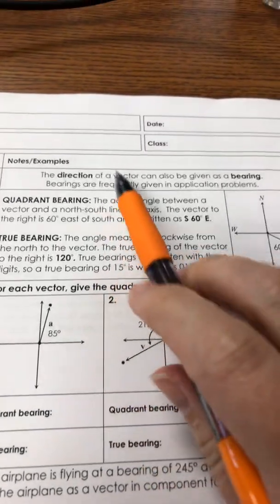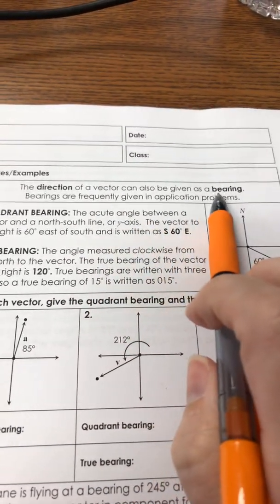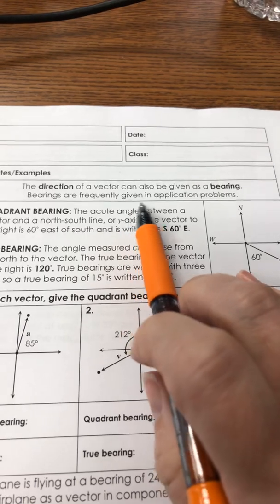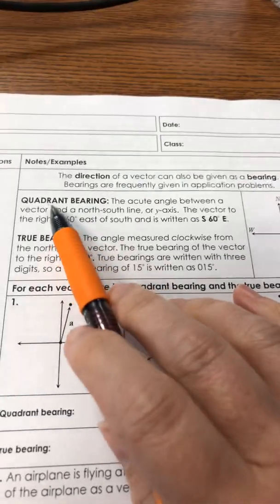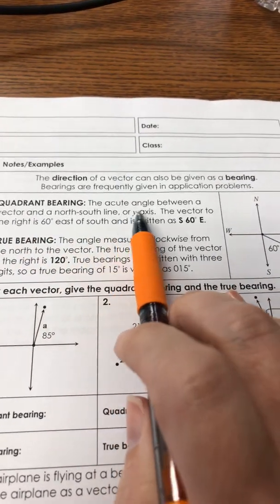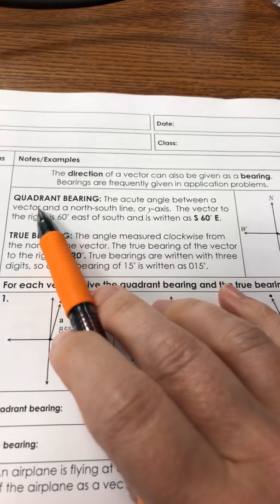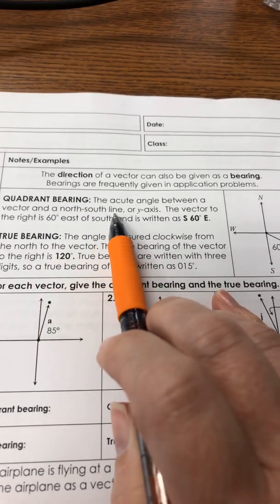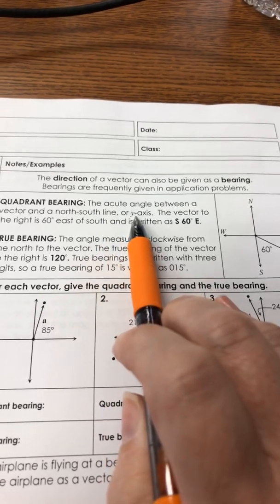Okay, so the direction of a vector can also be given as a bearing. Bearings are frequently given in application problems. That's what I just told you. A quadrant bearing is the acute angle between a vector and the north-south line. The north-south line is the y-axis.